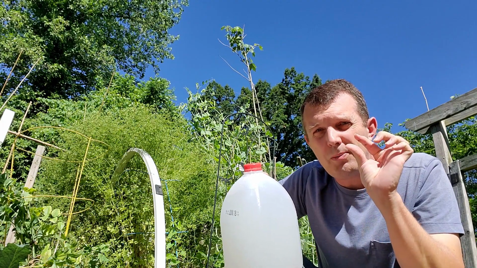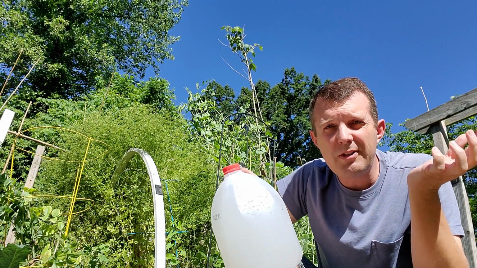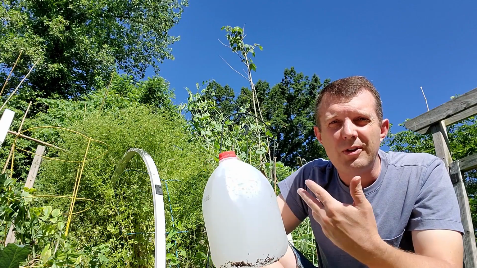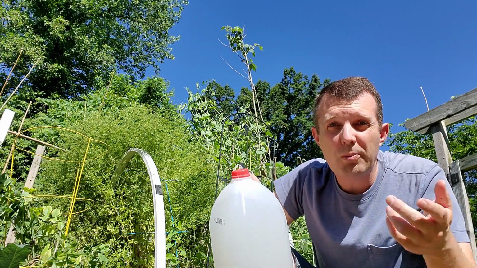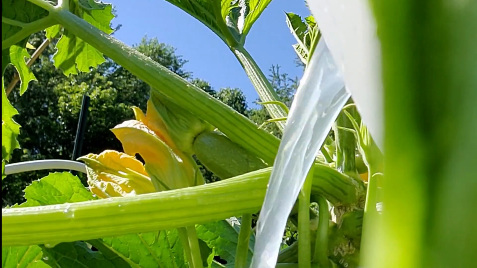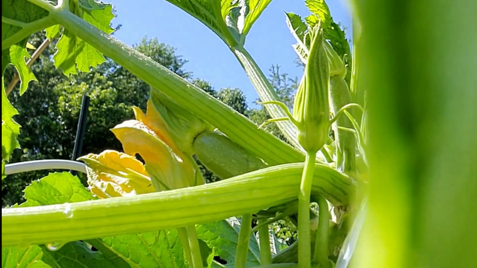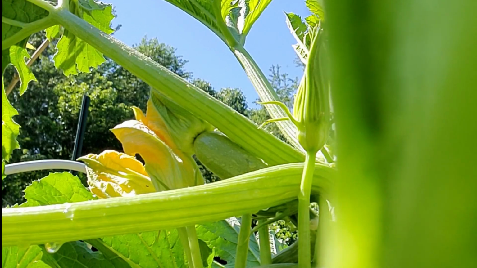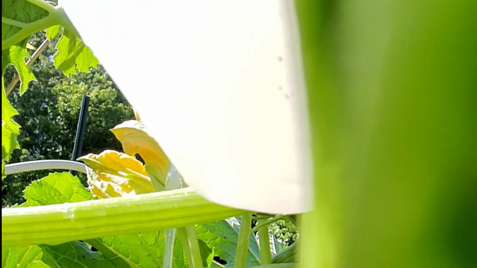It may only help a little bit, but you know, it does not hurt anything, and it's not a bad way to just rinse out your milk jugs and water your plants while you're at it. And so to do that, you just kind of pour the water from the milk residue all around the base of your plant. So I'm going to use it on this one.